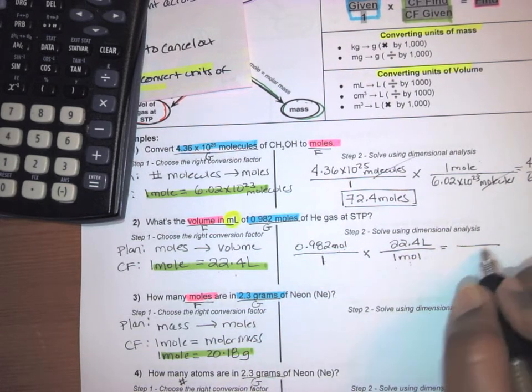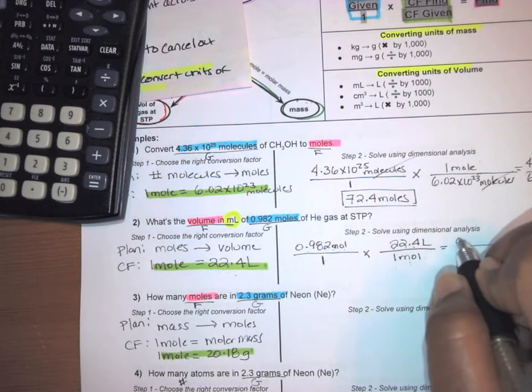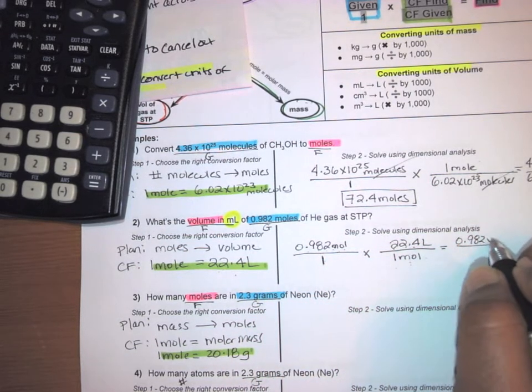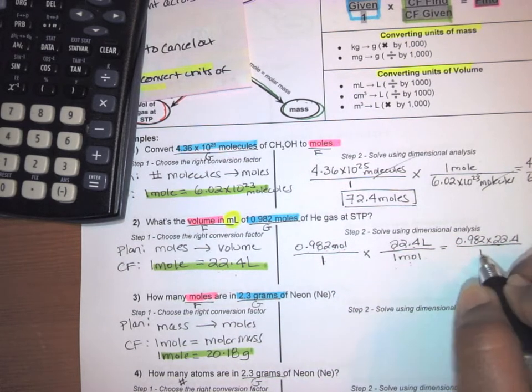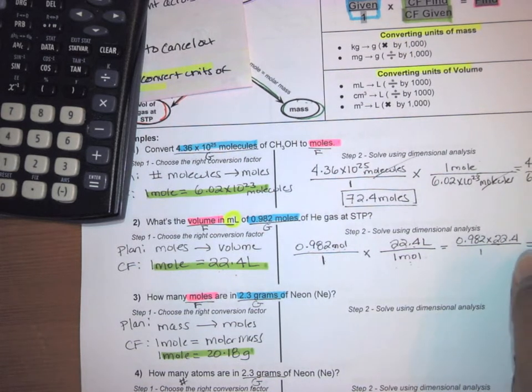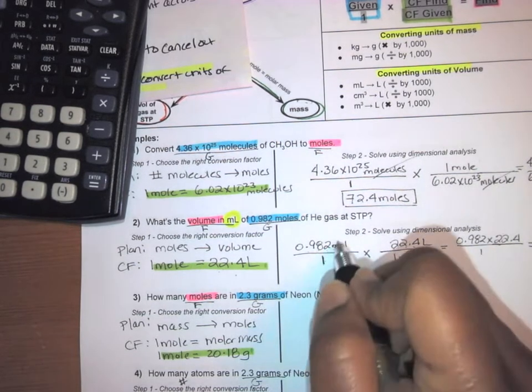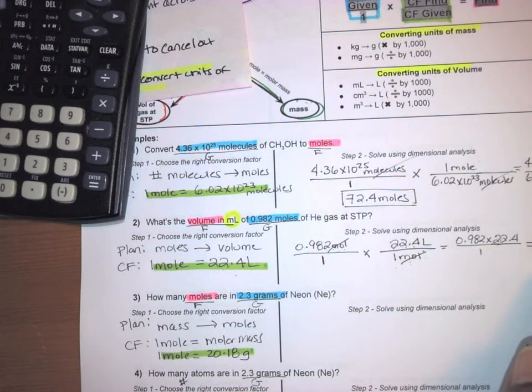This is going to be 0.982 times 22.4 over 1 times 1, which is just 1. And when I go ahead and plug that into my calculator, I get 22.0 liters. Remember, if I cancel out my moles, I'm left with liters. That's the unit of my answer.